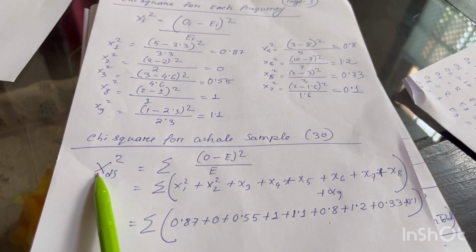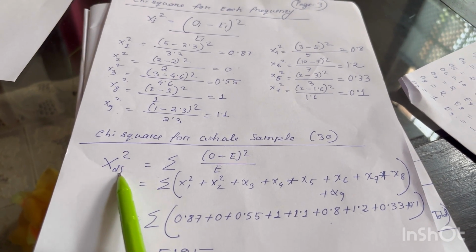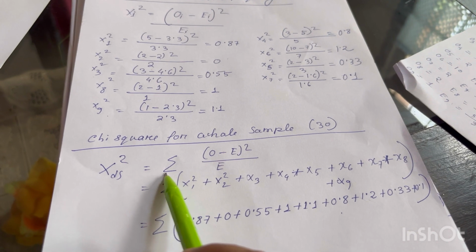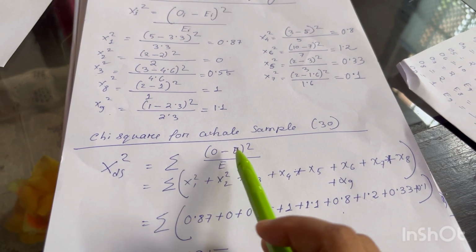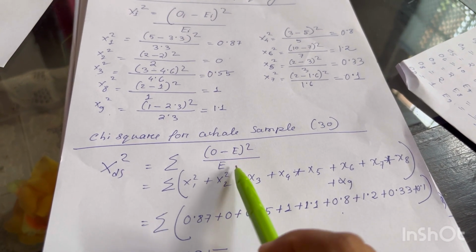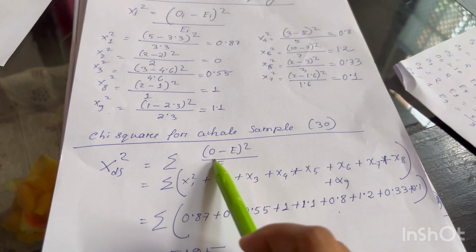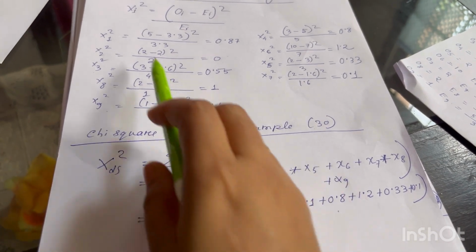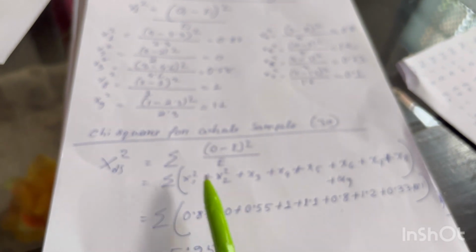From this we will calculate the chi-square for the whole sample. The formula is chi-square with df, the degree of freedom, equal to the summation of observed value minus expected value, whole squared, divided by E. We have already calculated observed value minus expected value for all the frequencies, right? So now we will just add those.